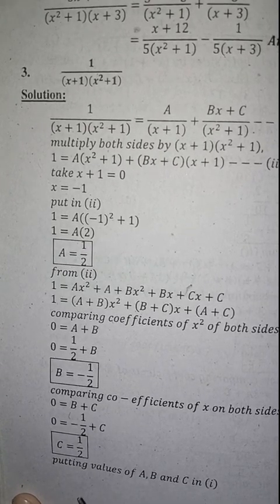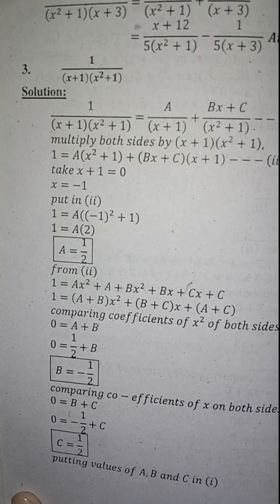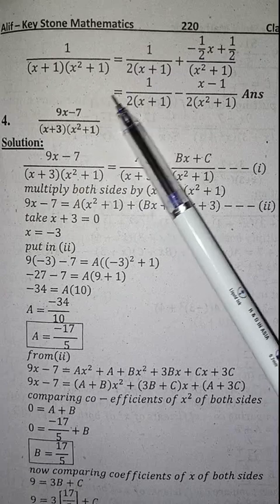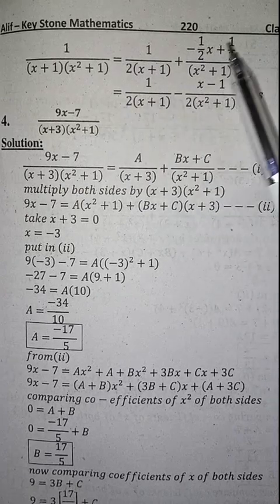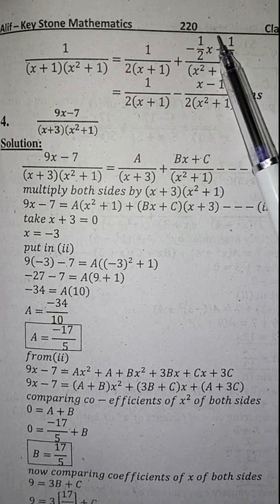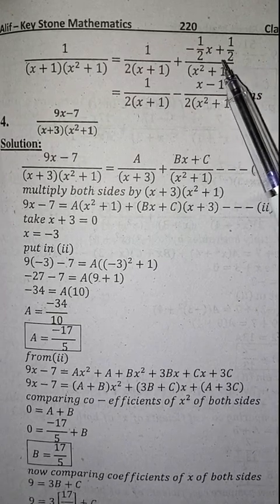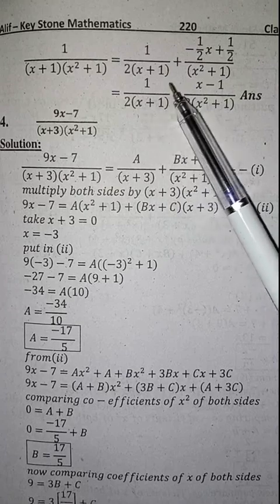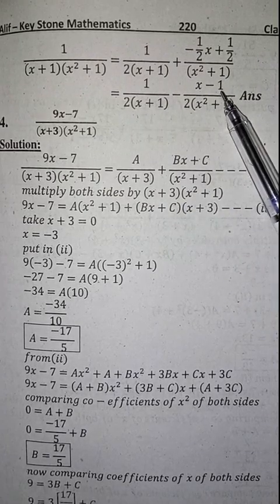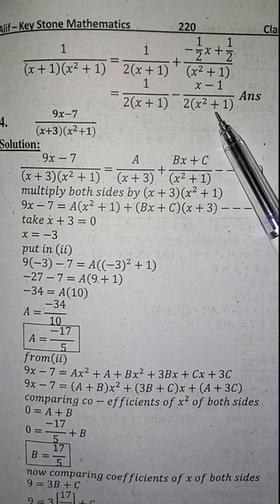Now putting values of a, b and c in equation 1, we get 1 over (x plus 1) into (x squared plus 1) is equal to 1 over 2 into (x plus 1) plus (minus 1 over 2 x plus 1 by 2) over x squared plus 1. This is a complex fraction. We make it simple by 1 over 2 into (x plus 1) minus (x minus 1) over 2 into (x square plus 1).